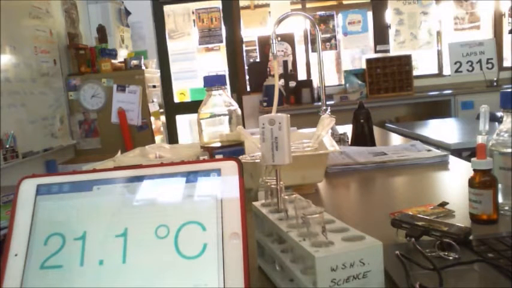So essentially exothermic reactions get hotter because the chemical bonds holding the atoms together break, releasing energy. So you break more bonds than you make. As a result, you release energy.